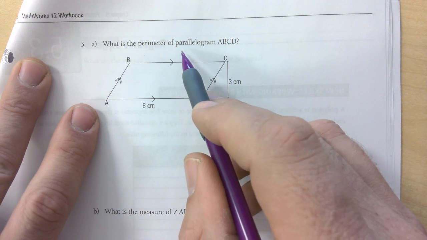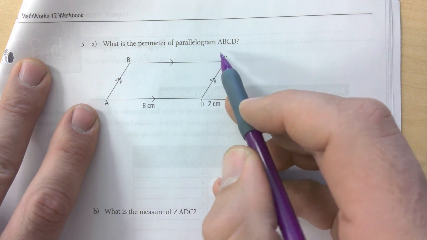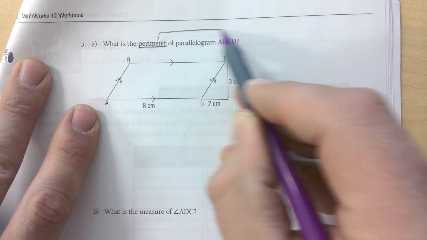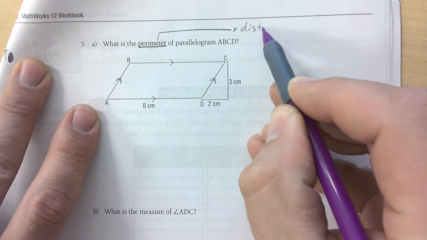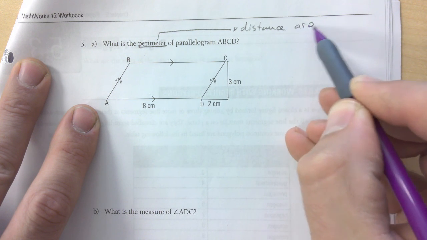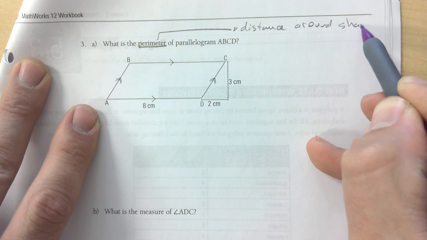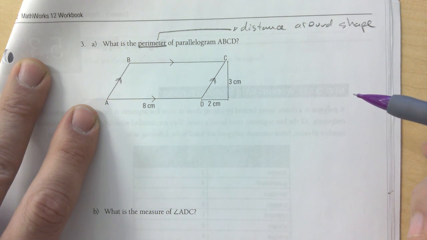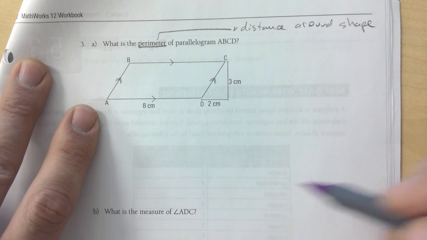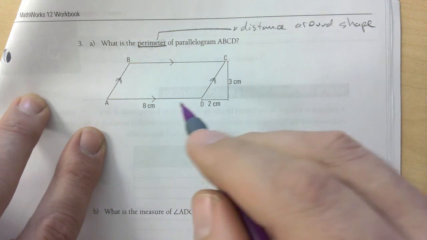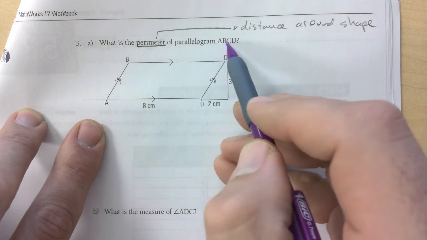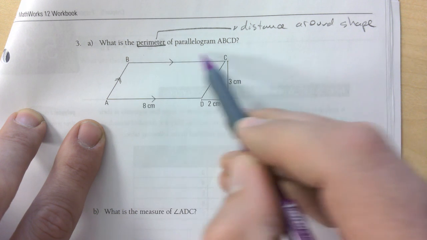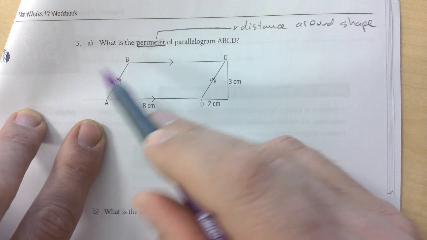What is the perimeter of this parallelogram? So perimeter, I don't know if you remember that, is the distance around a shape. You add up the distances around that shape. Okay, so parallelogram ABCD, so A, B, C, and D, they want that distance around.